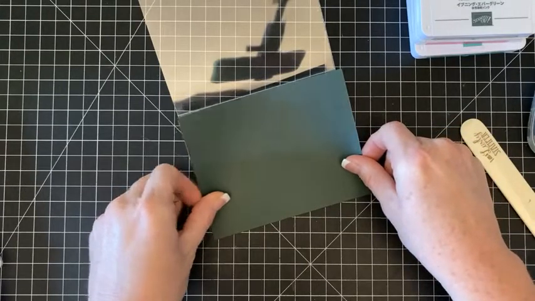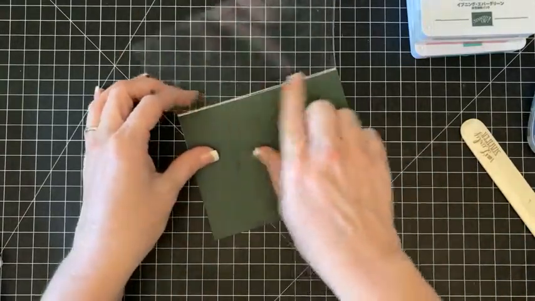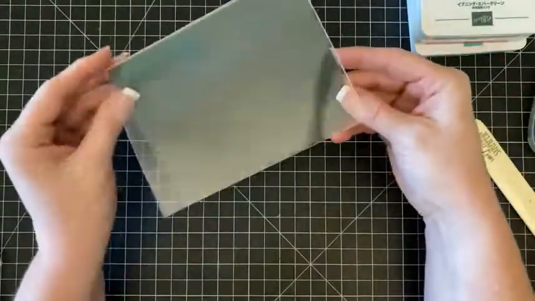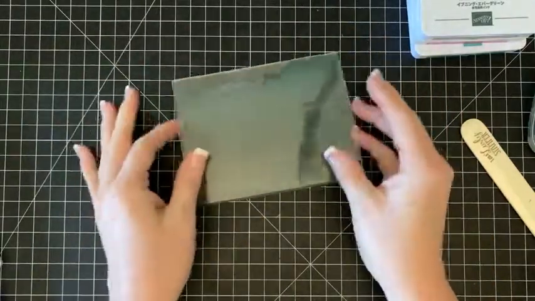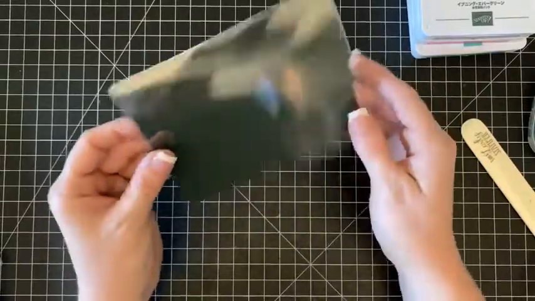So I'm going to line this up on the very bottom. And it looks like my window sheet here is slightly larger by like a 1/16 of an inch, which is perfect because now when it's closed, it's going to close properly. I still am concerned about this breaking.